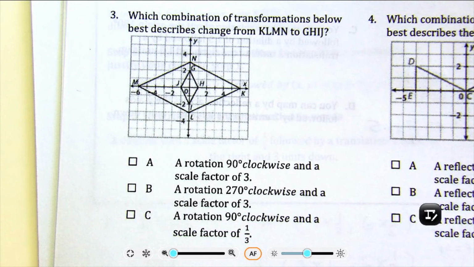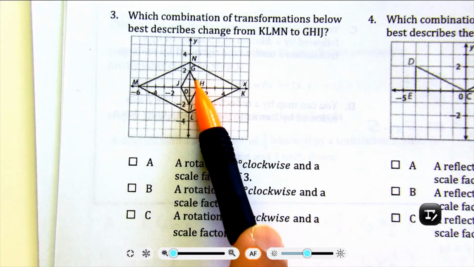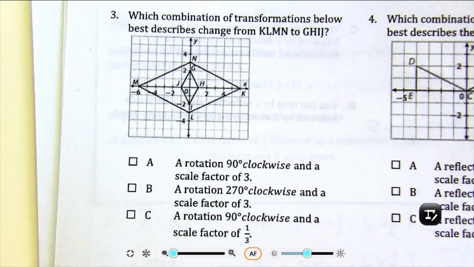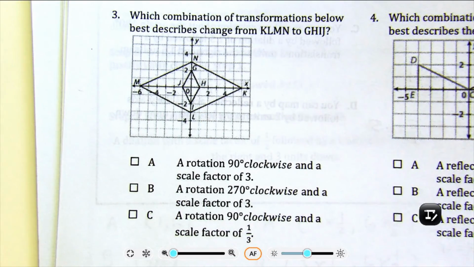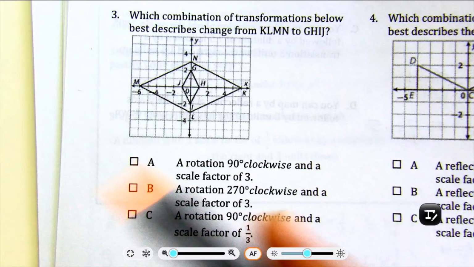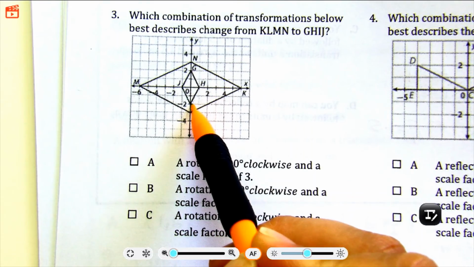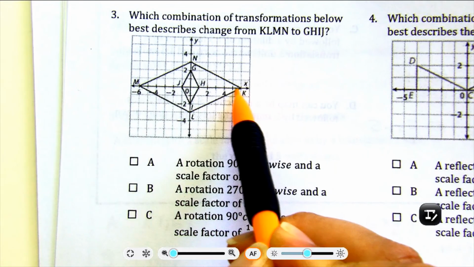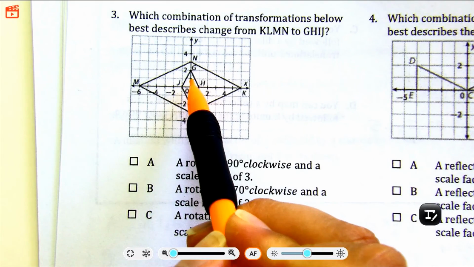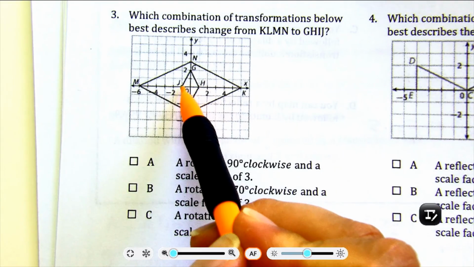Okay, so for problem number 3, it says which combination of transformations below best describes the changes from KLMN to GHIJ. So we're going from this pre-image to this image. Now by looking at this, we know that the scale factor is going to be between 0 and 1. It's going to be a fraction because we're going from a big image to a small image. What we also know is that the length of GH is the same as the length of MK. So this actually rotated some way. So instead of it being up like this, it is going to go like this.